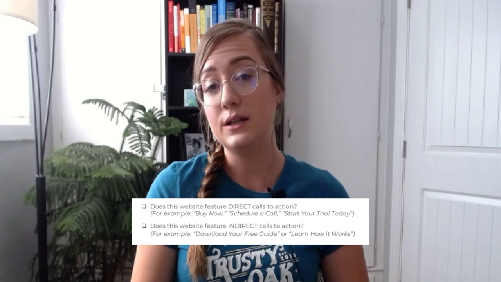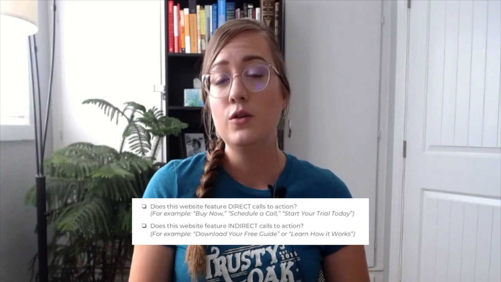And finally, does the website feature direct and indirect calls to action? The way I've heard this described before is indirect CTAs are like asking a prospect, "Can I take you on a date?" And direct CTAs are like saying, "Will you marry me?" You can see how having a balance of both kinds is incredibly important. If your website only features direct calls to action, it's like you're constantly saying, "Let's get married," before asking someone on a date. And if it's all indirect, even if a lead is interested in sealing the deal and buying, they don't know how, and you're never asking them.